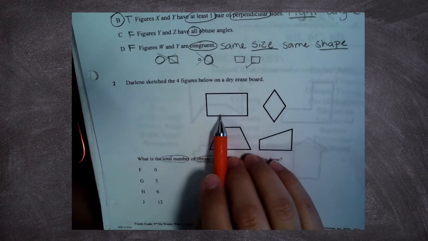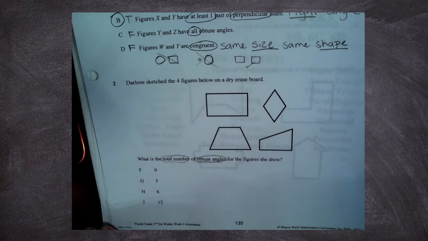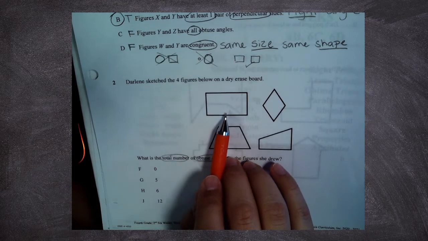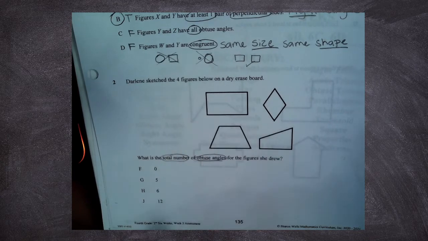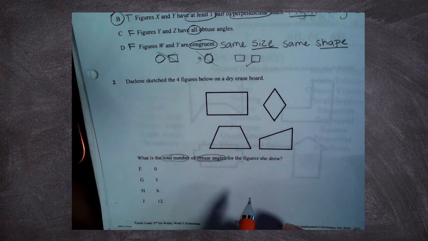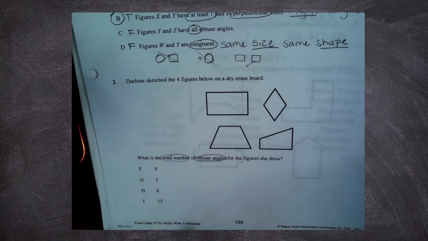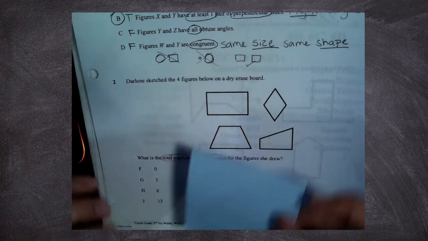Let's take a look at this first figure that she drew. What do we call this figure? What kind of shape is this? What kind of polygon is it? Alexa? A rectangle. It's a rectangle. Something we need to remember about rectangles. Rectangles always, always, always have right angles. Only right angles. And if I go and I check that, I'm going to see that it's true.